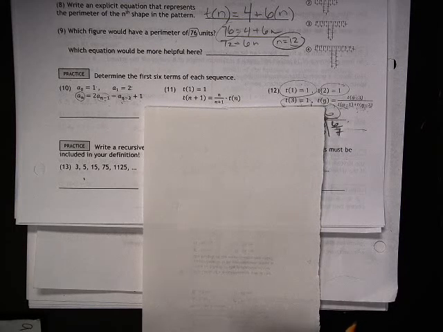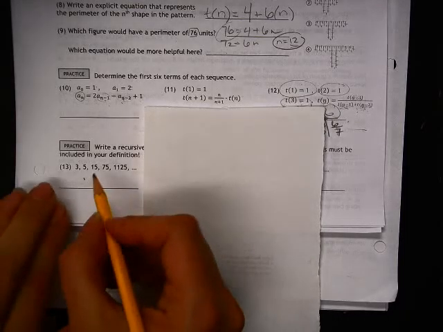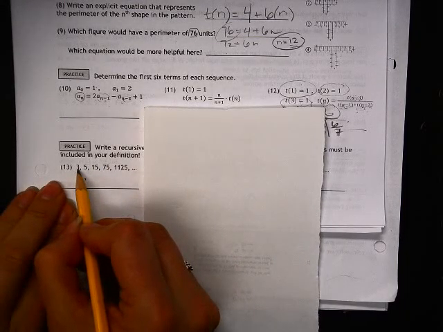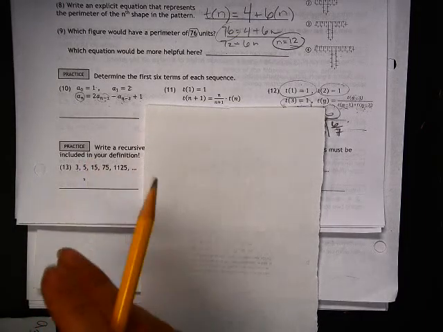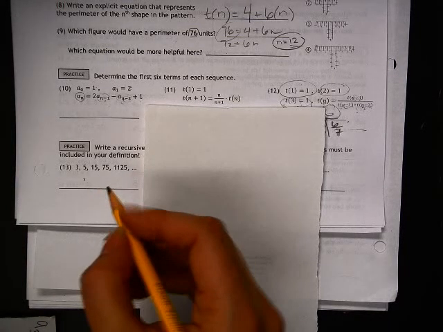Right. We're finding a recursive rule, which means, first of all, we have to find out what's happening here. So, first of all, right off the bat, I see that 3 times 5 is 15. So that's cool. I'm wondering, is 5 times 15 75? So I check it out and I say, well, let's see. Whoops. 5 times 15. That's 75.